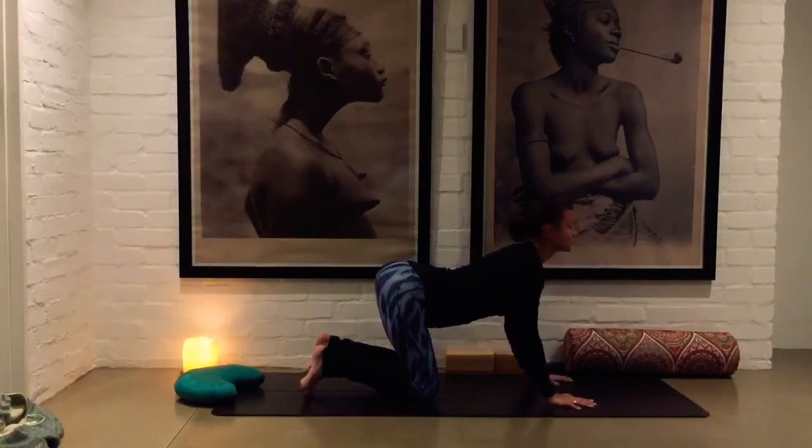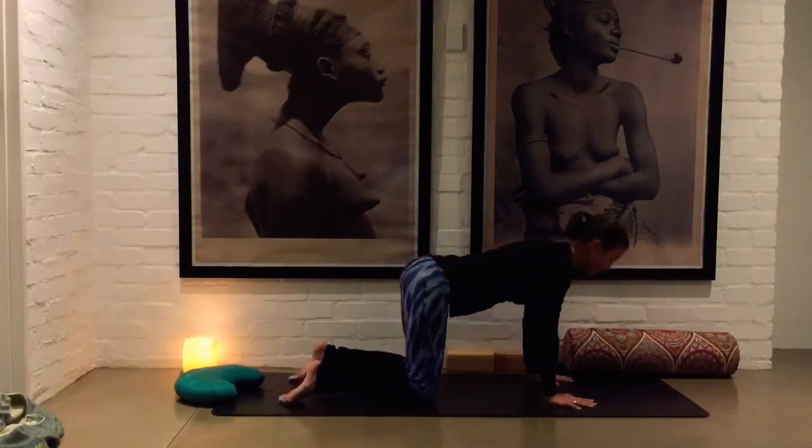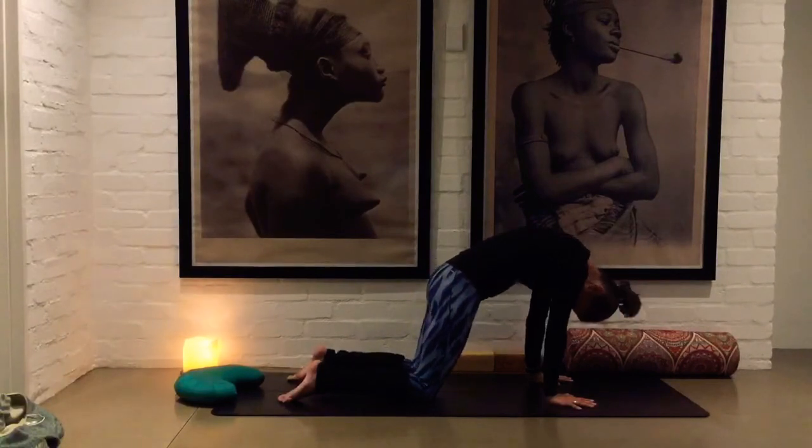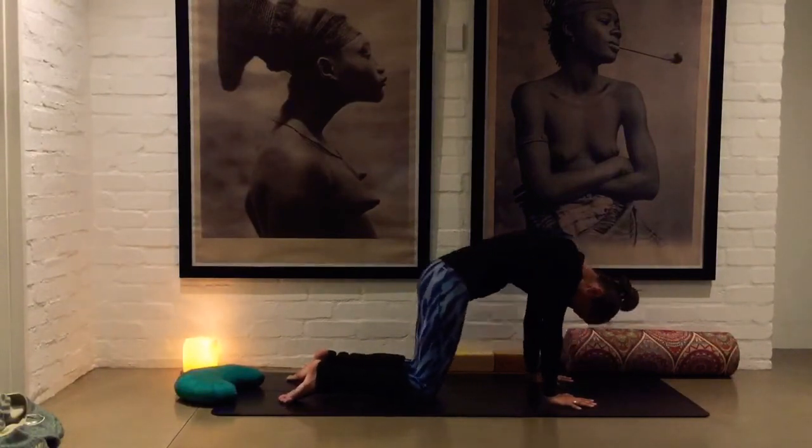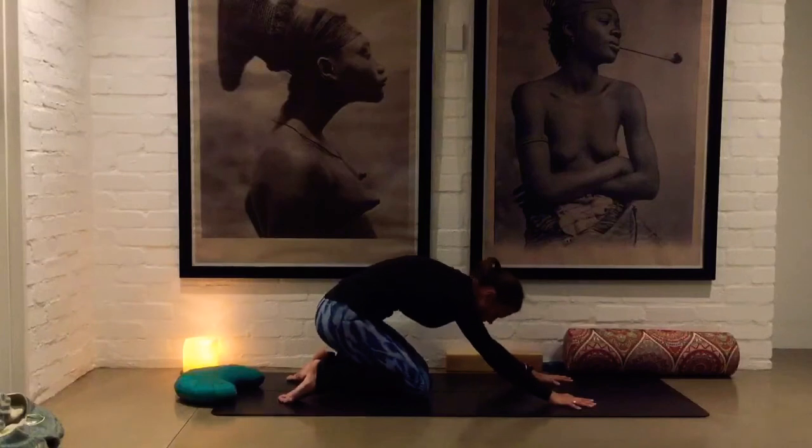Inhale to look up, tailbone up. Exhale, open the back line of the body. Maybe lean a little bit more forward, lean a little bit more back.